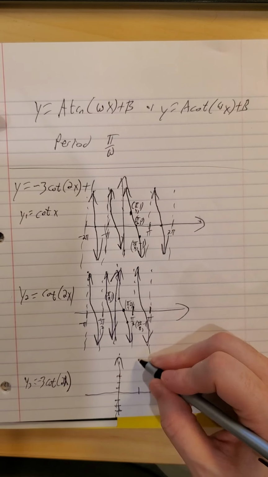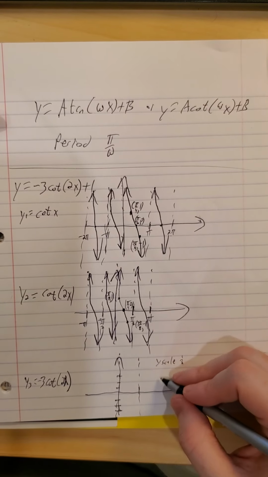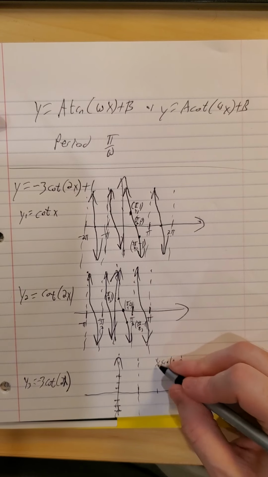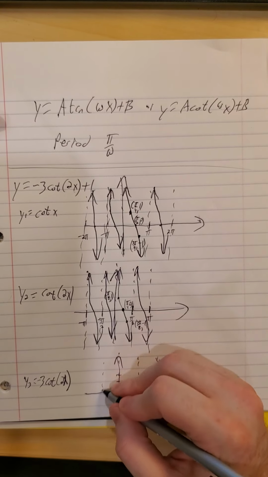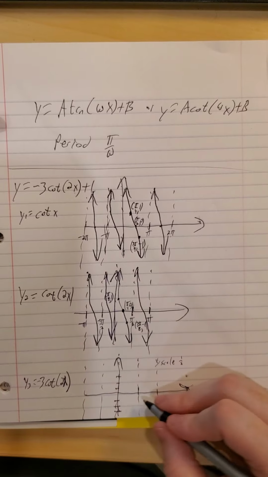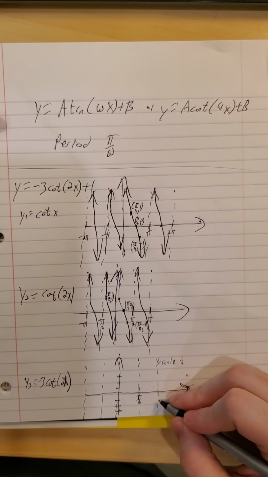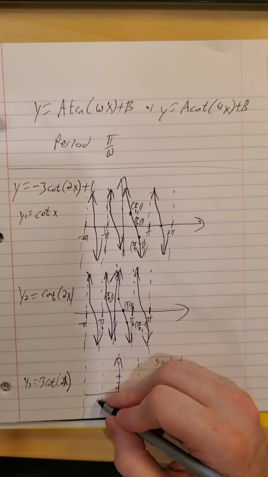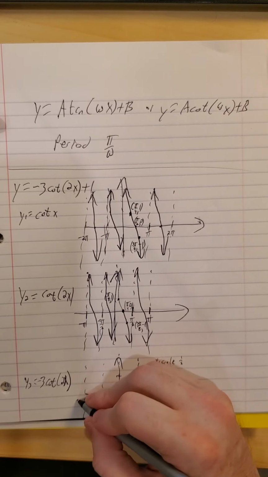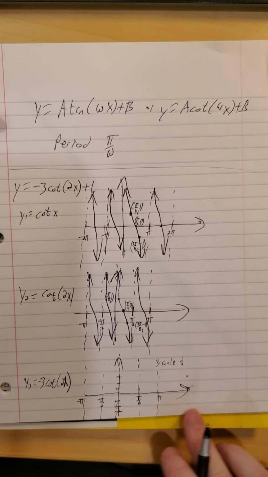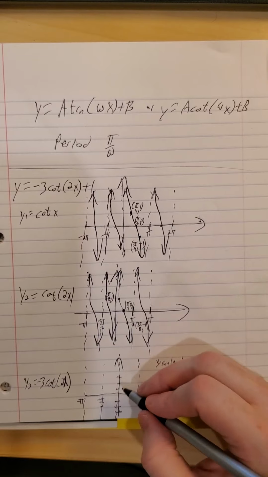So our asymptotes haven't moved. So they're still at pi over 2 and pi, and negative pi over 2 and negative pi, and counting by pi over 2 is forever.